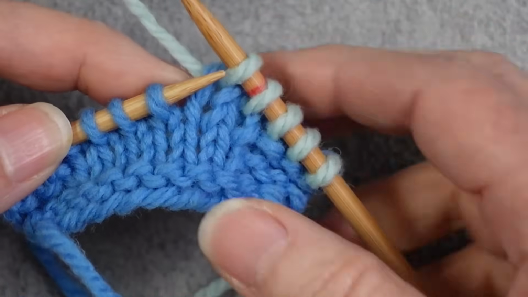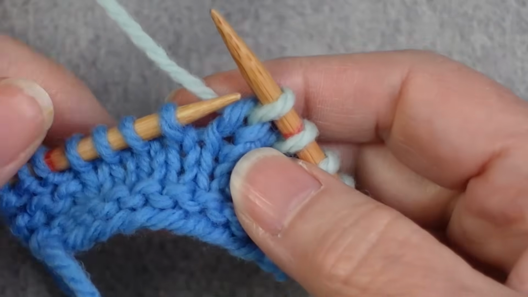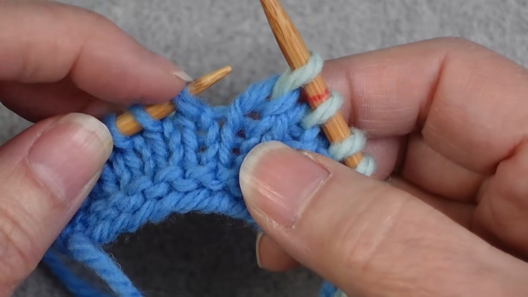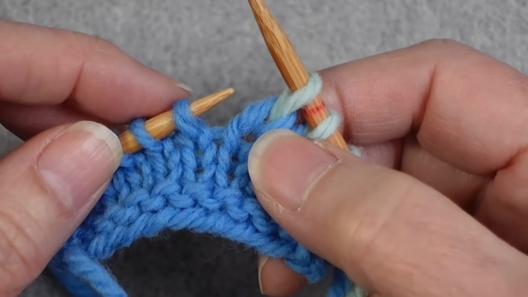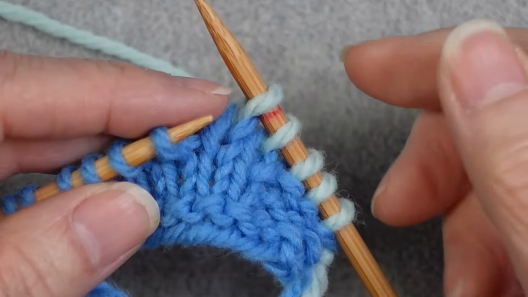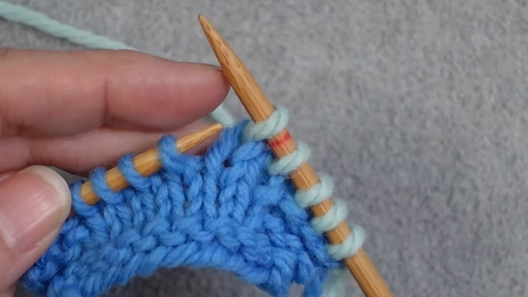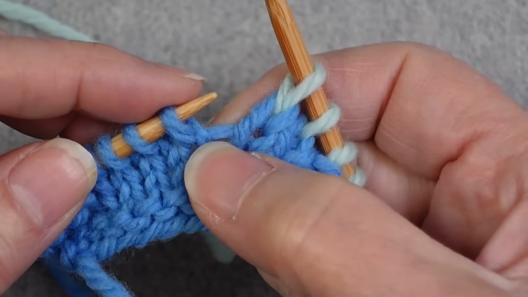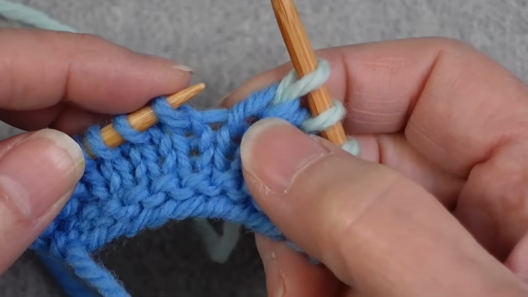So now I want one that leans to the left. I'm going to drop the yarn right now so that you can see what I'm doing. I have a blue stitch on the left needle and a blue stitch under the right needle because the light green stitches are the new live stitches that are being created. So this blue stitch and that blue stitch are from the same row of knitting. And in between those 2 stitches, you can see this horizontal strand. It's the running thread that connects one stitch to another.